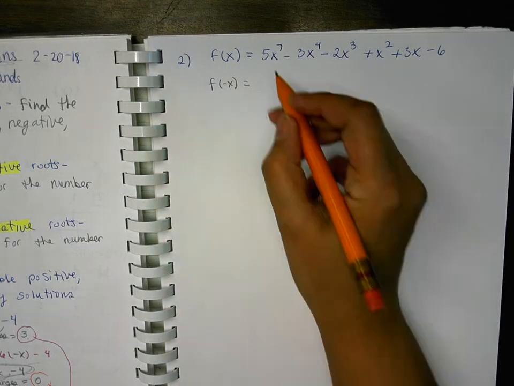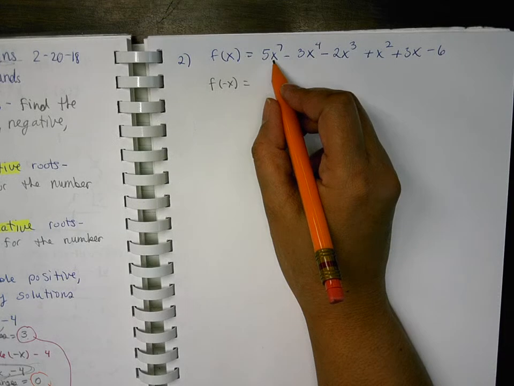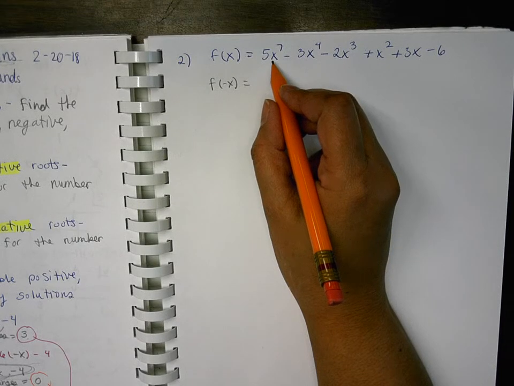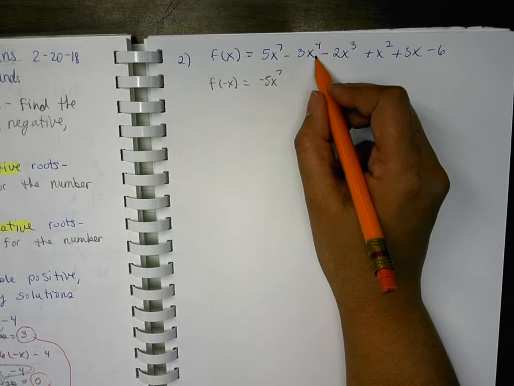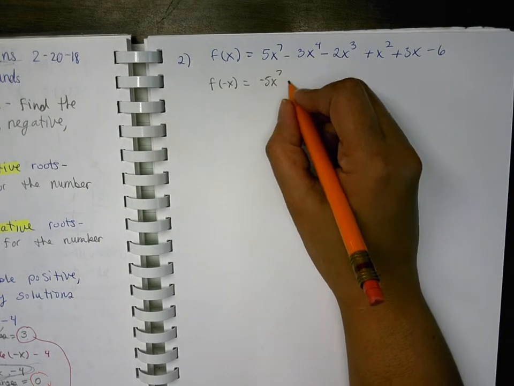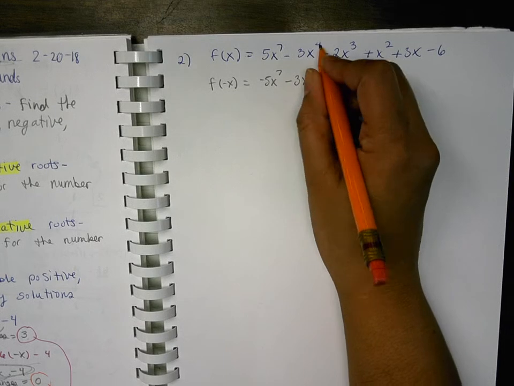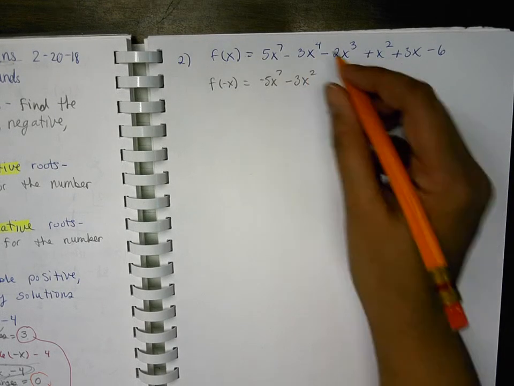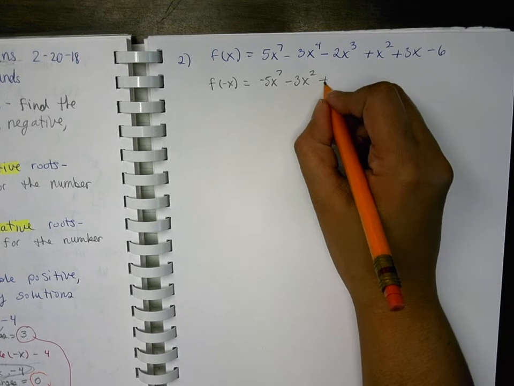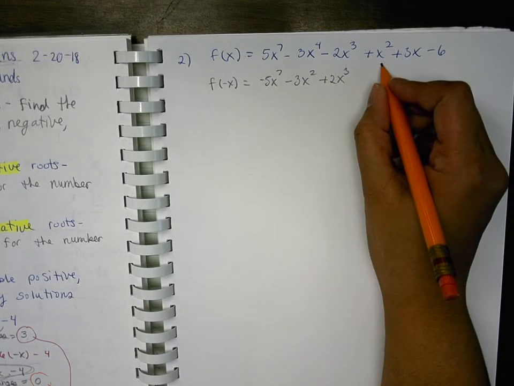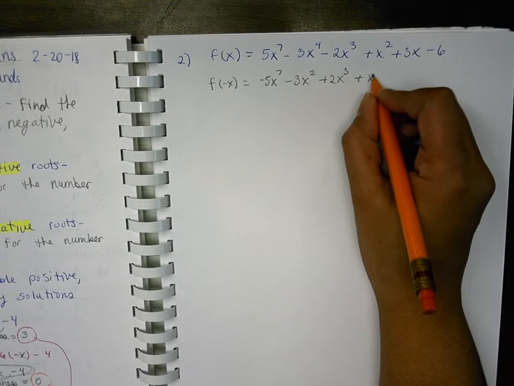I'm going to write f of negative x, and I'm not going to do it like I did on the other one where I plugged it in. We're just going to go through and do it together. If I plug in a negative here, positive 5x to the 7th or negative? If I plugged a negative in here, minus 3x to the 4th or plus? Minus, because the negative when I raise it to the 4th becomes positive. Minus 2x cubed or plus?